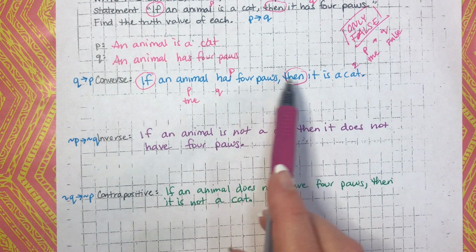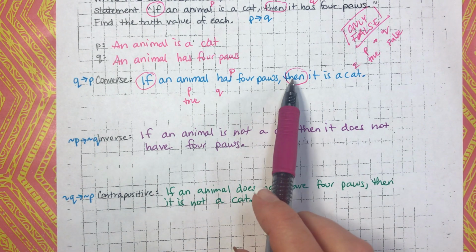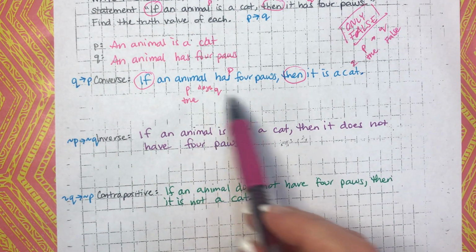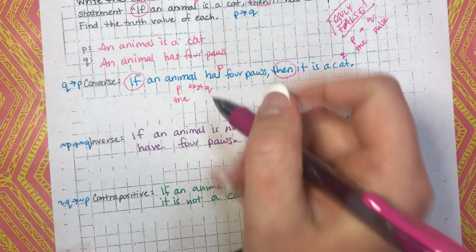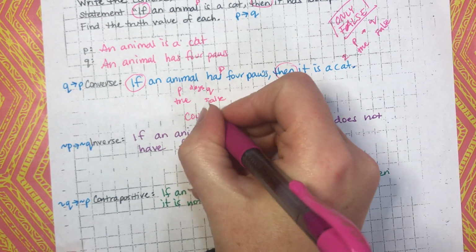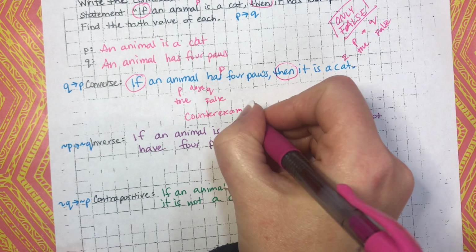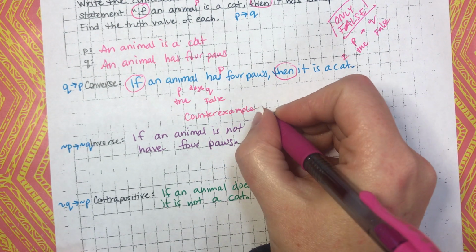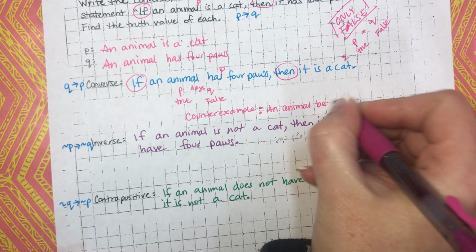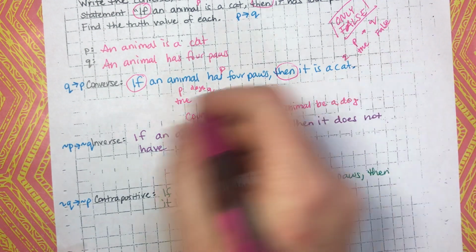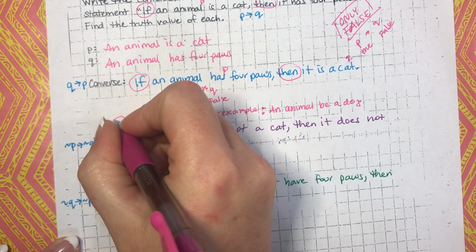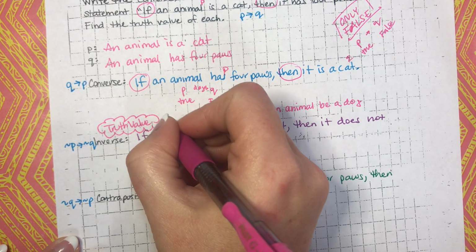Well, dogs have 4 paws. It would be an animal that has 4 paws, but it is not a cat. So it could be false, and the counterexample would be an animal being a dog. So this truth value would be false.